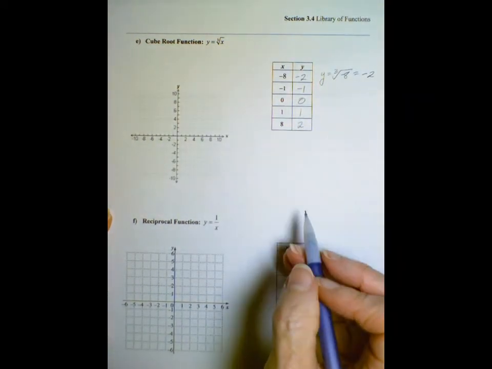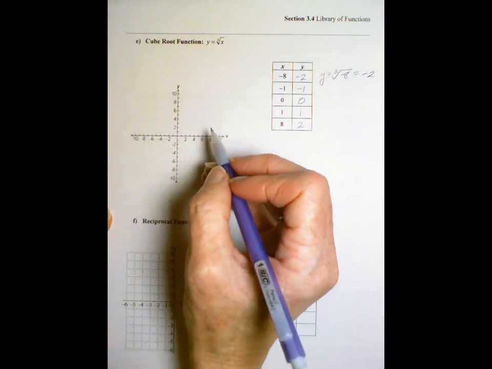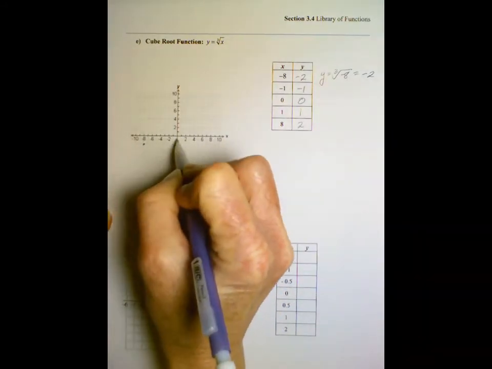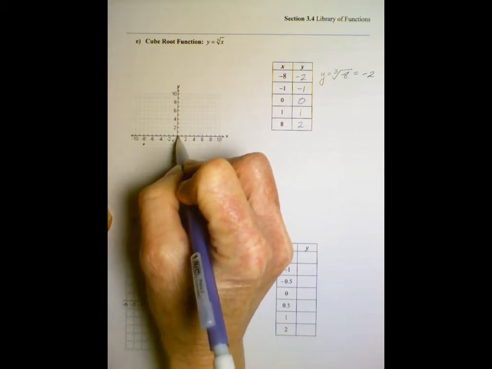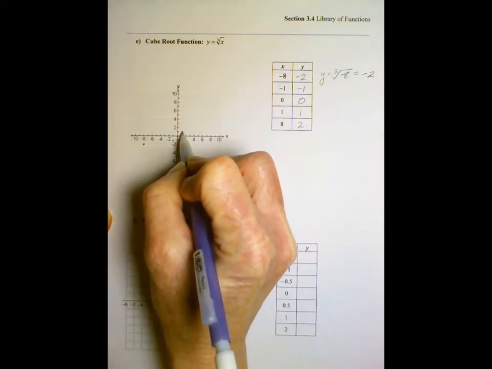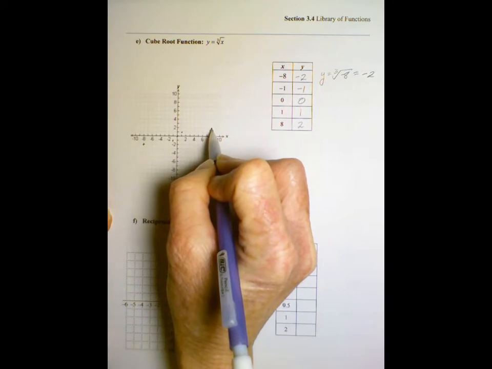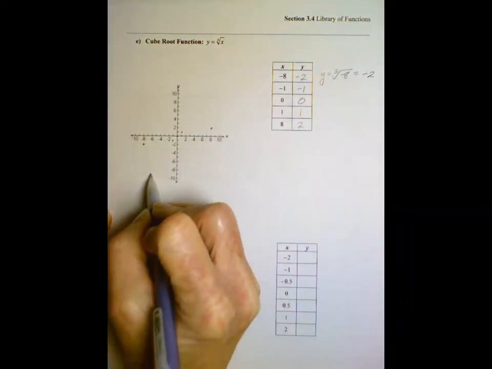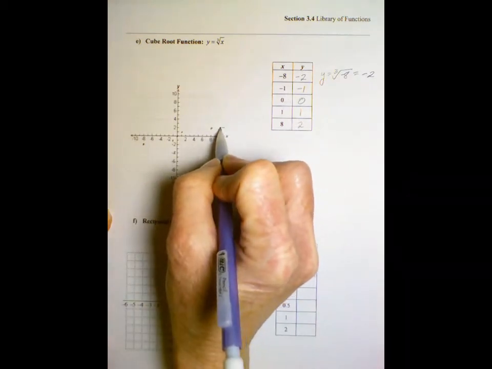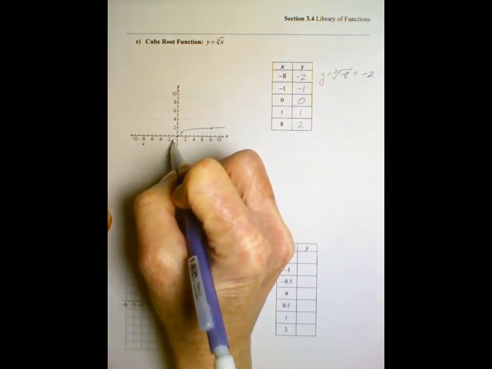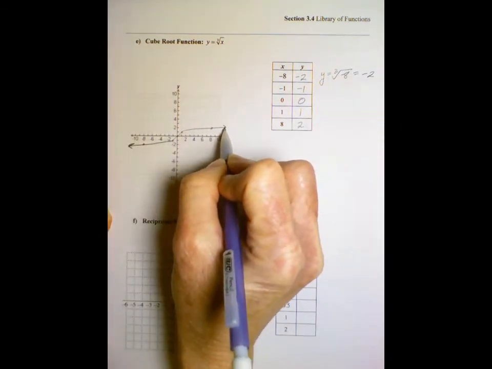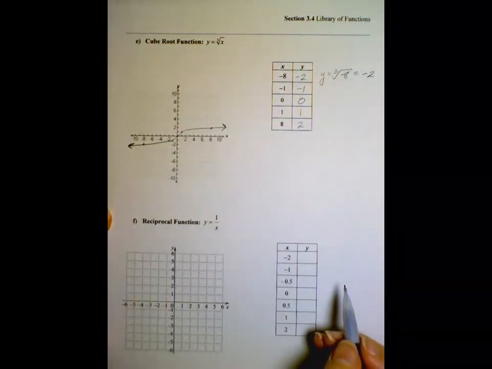So let's see what the cube root function looks like. -8, -2, -1, -1, 0, 0, 1, 1, and 8, 2. So remember the cube function came down like this through the origin, but now the cube root function looks like this in its most basic form.